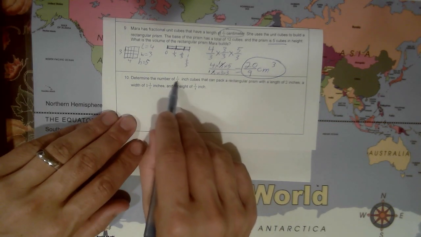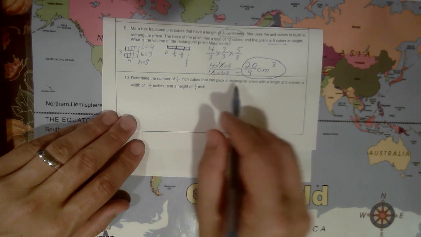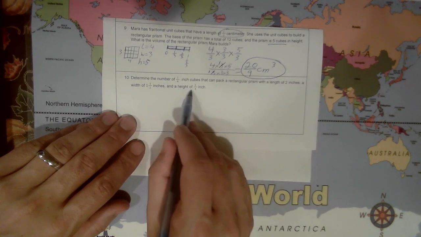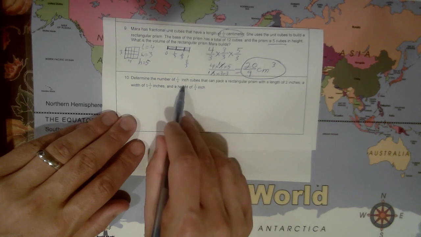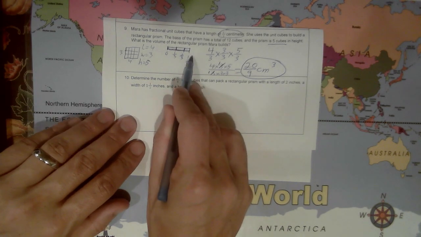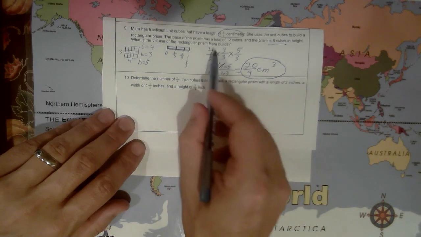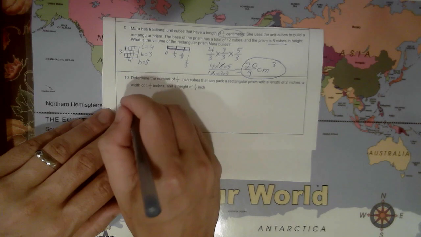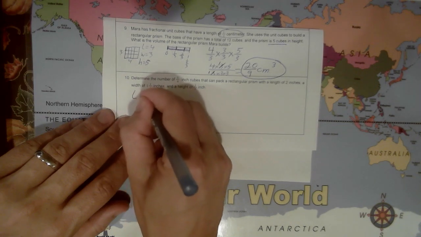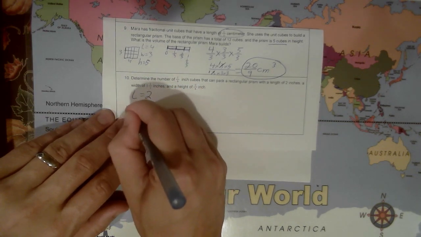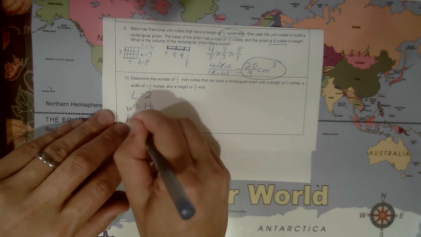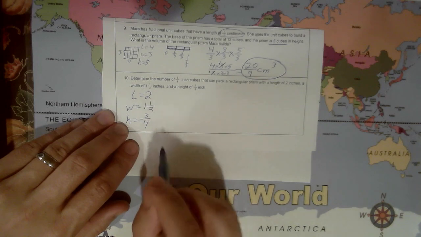So it says determine the number of 1/4-inch cubes that can pack a rectangular prism with a length of 2 inches, a width of 1 1/2, and a height of 3/4. So this is the opposite of number 9. They give us these measurements. All right, so let's try to be creative with that. So my length is 2, my width is 1 1/2, and my height is 3/4.